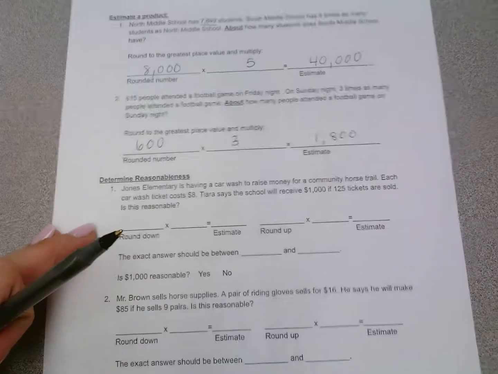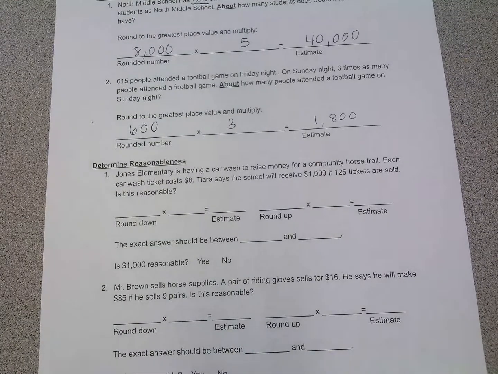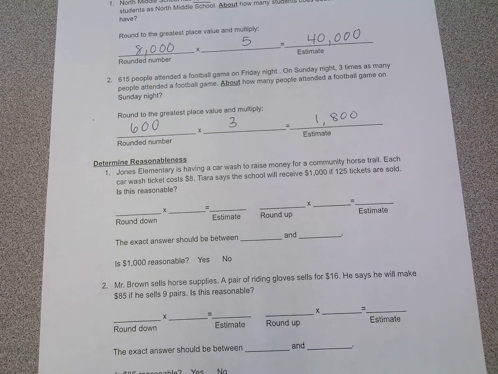Determining reasonableness. I will do 1. You will do 2. Jones Elementary is having a car wash to raise money for a community horse trail. Each car wash ticket was $8. Tara says the school will receive $1,000 if 125 tickets are sold. Is this reasonable?